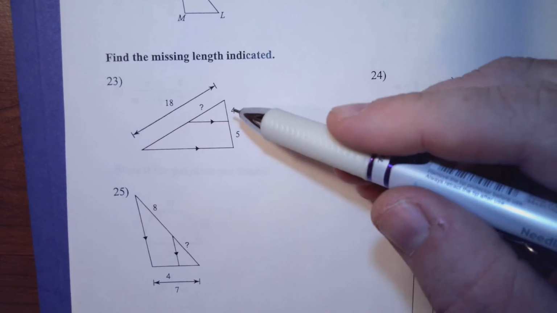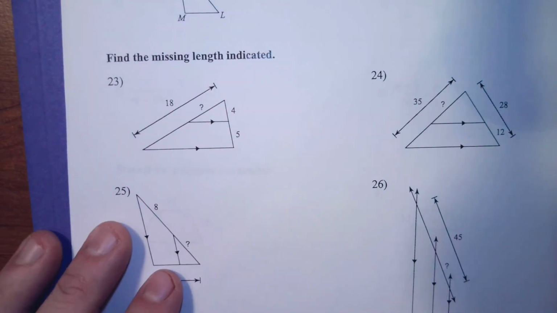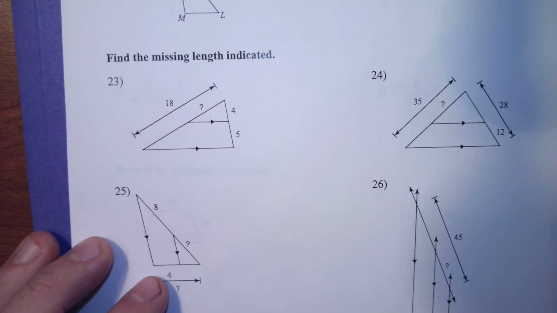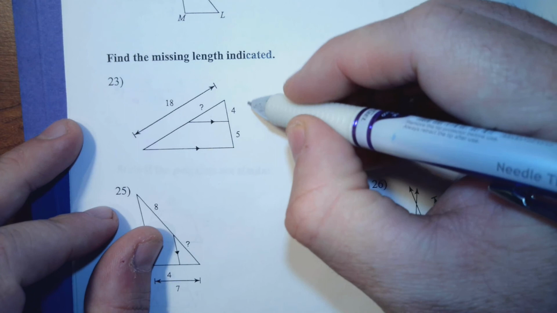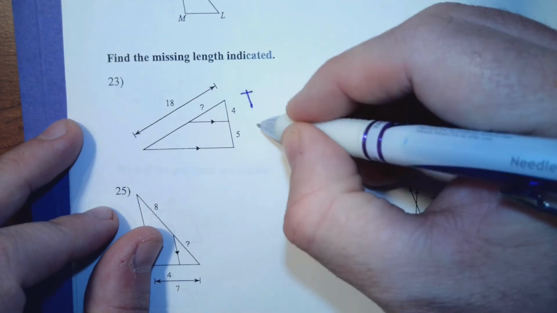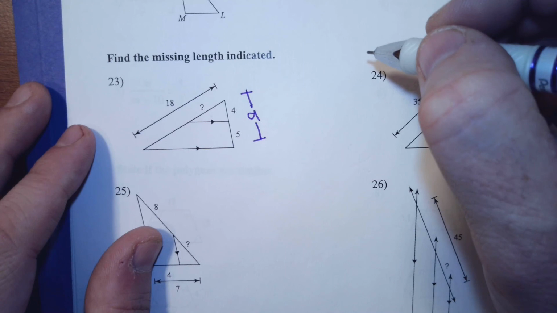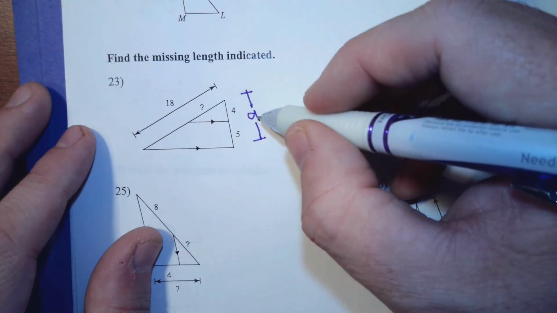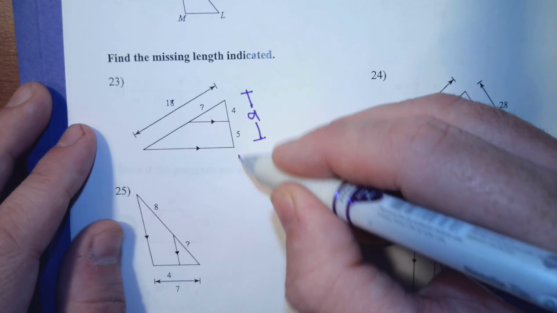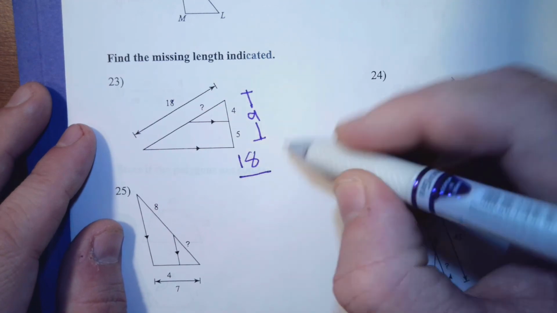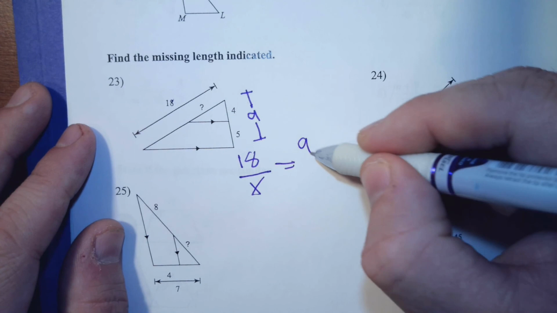There's multiple ways to do this. Probably the way I like to do this is I'll set this up basically 18 over x, and then 9 over 4.